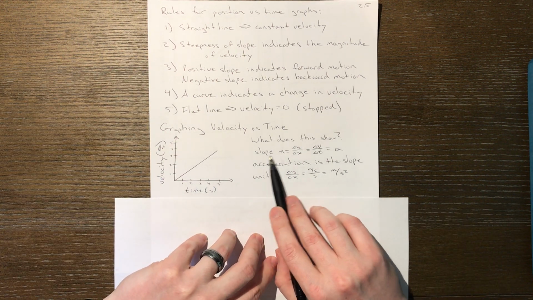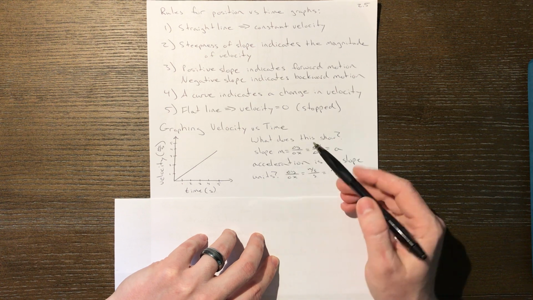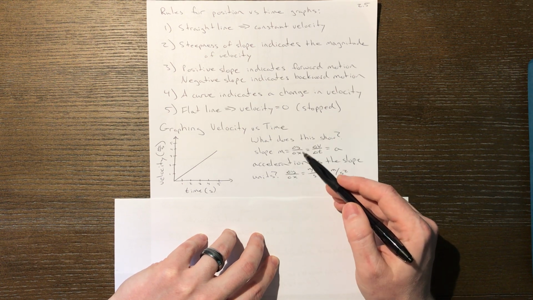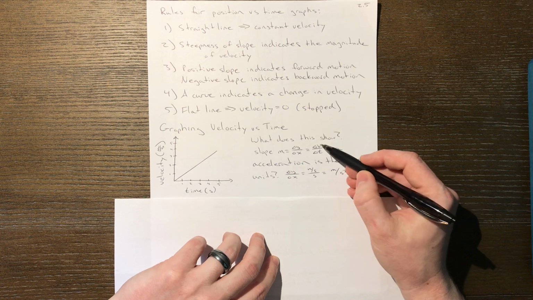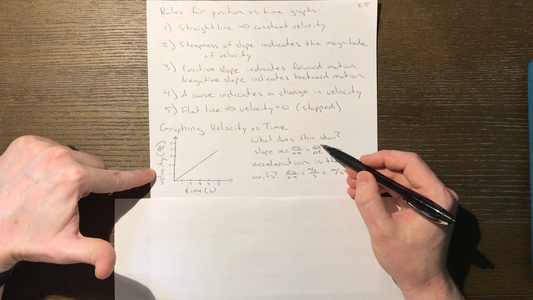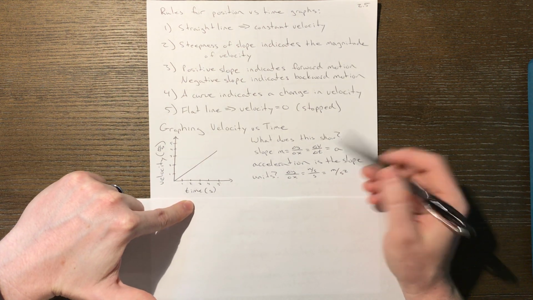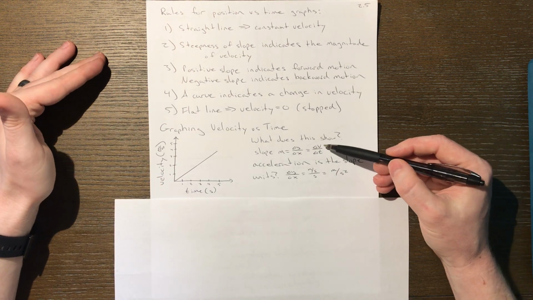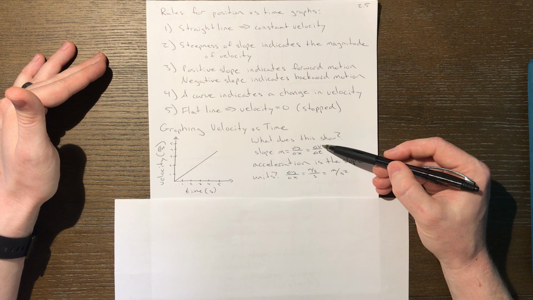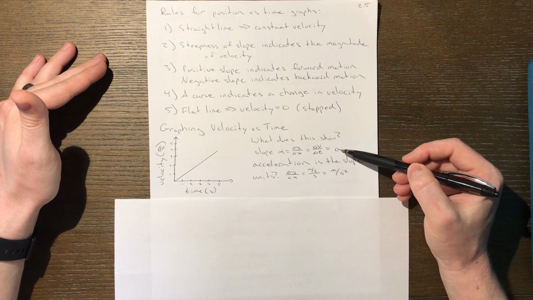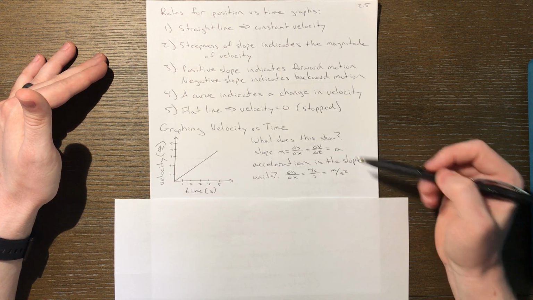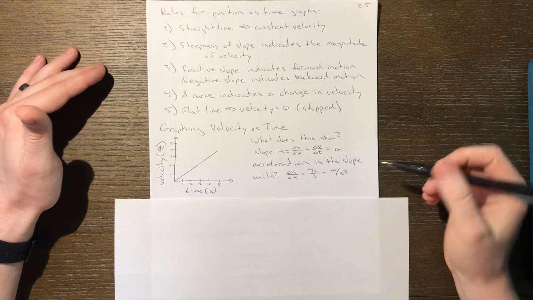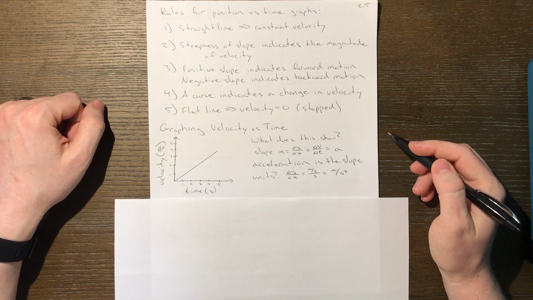Again, we can find its slope. The slope m is change in y over change in x, rise over run. Well, change in y is a change in velocity. Change in x is a change in time. And if you'll recall, the definition of something's velocity changing over some amount of time is acceleration. Acceleration gives the slope of a velocity versus time graph.